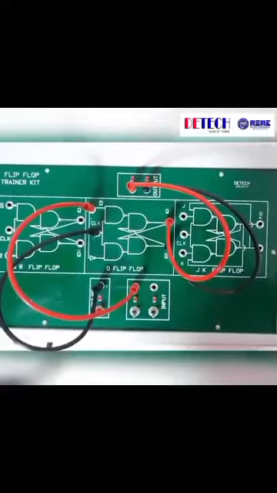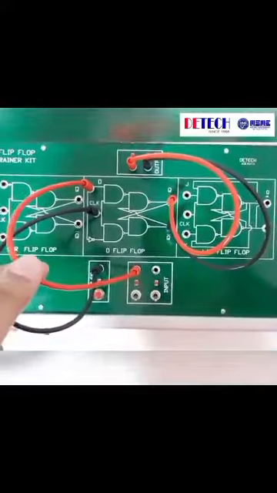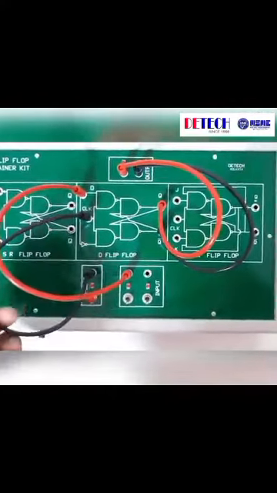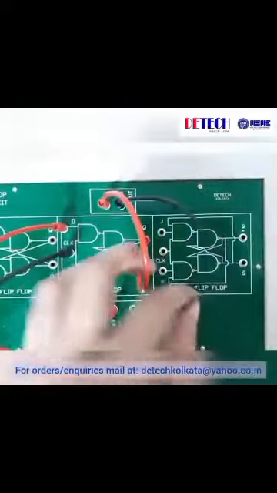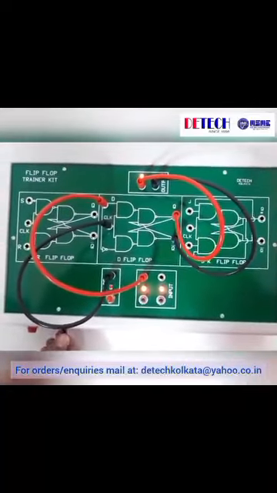We have now made connections for the D flip-flop. The D input has been connected with this first input. The pulse has been connected to the clock terminal. The output Q is connected with the red wire and Q bar is connected with the black wire. Now we'll see what we get when we switch on the circuit.